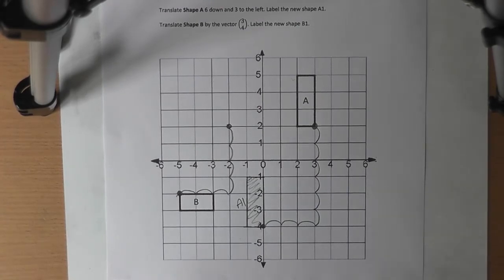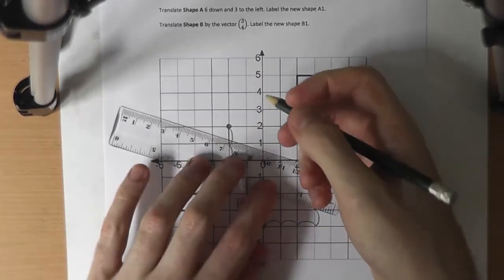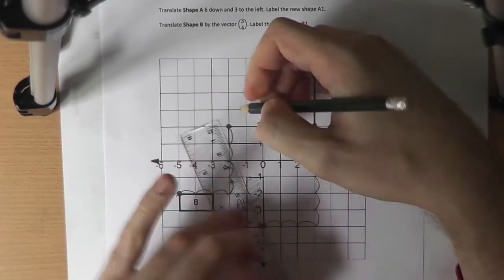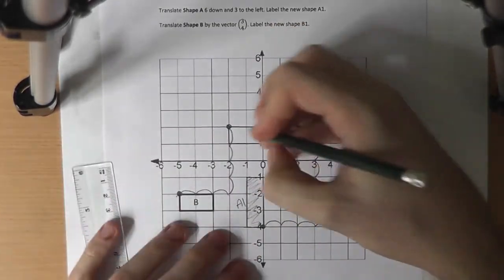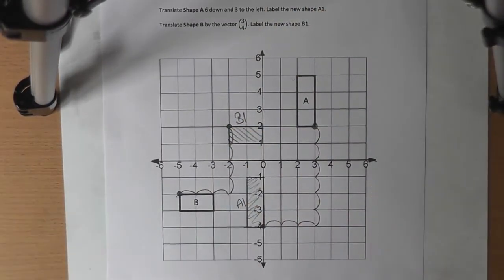Once I've moved the corner, I can just draw in the rest of the shape. Or I could move the other corners just to check where the shape should end up. I'm just going to fill it in. I'm going to trust that I've done that okay. And it's going to go here like this. And that is B1. So we've translated again, but this time we've done it according to a vector, a numerical way of writing a direction rather than one using words.